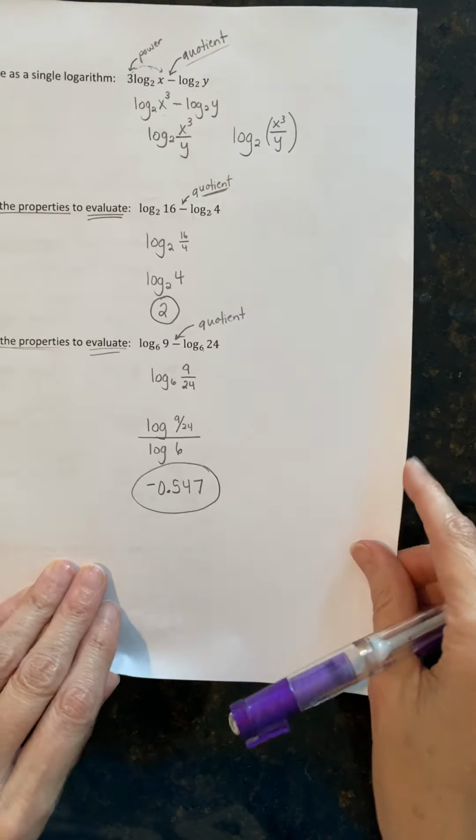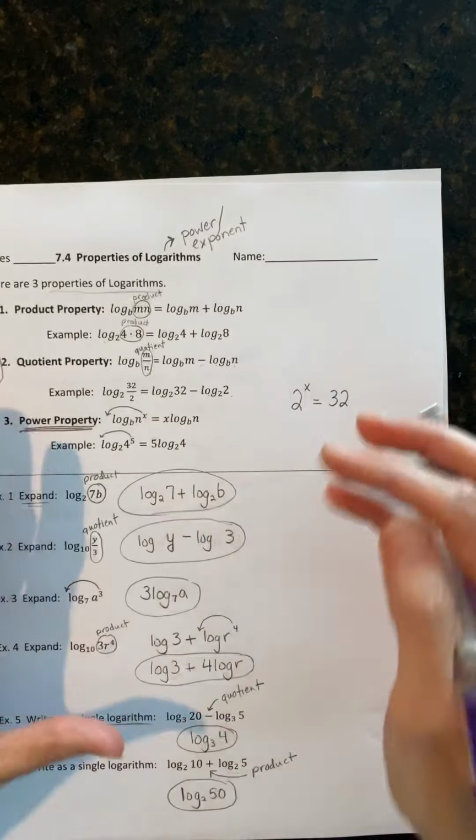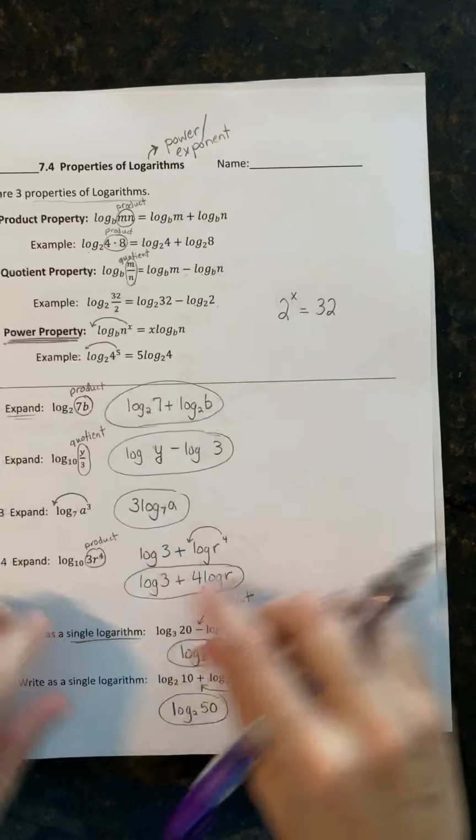All right, so that is all to that lesson. It's just using the properties to expand logs and to bring logs together.